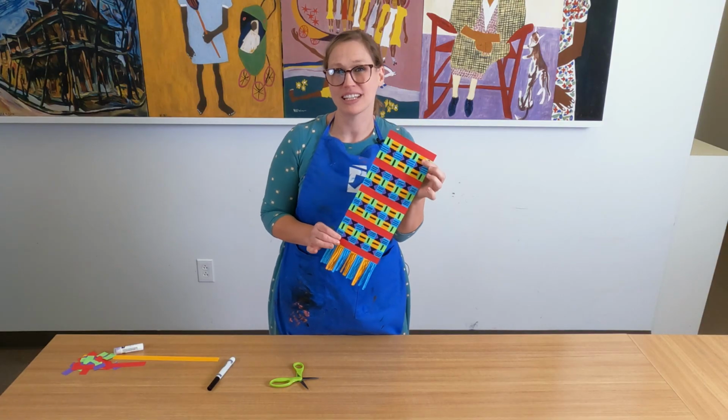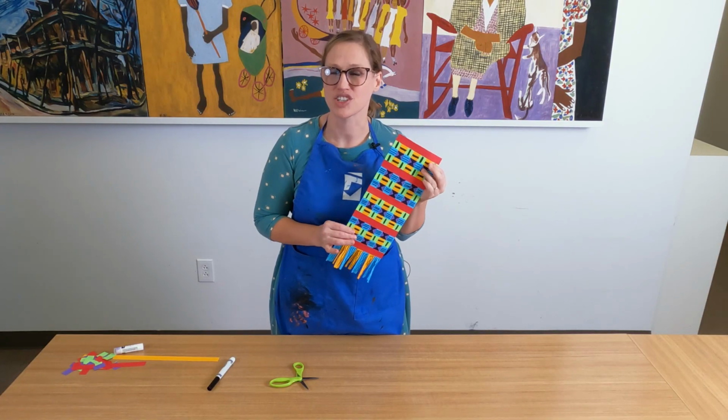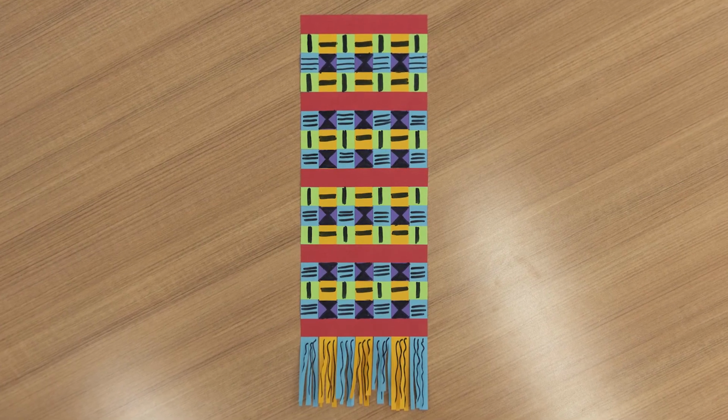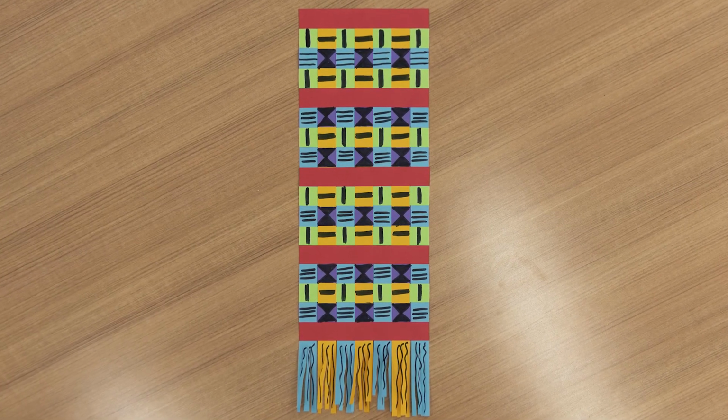Now, each time you look at your kente cloth weaving, I hope that you'll remember the Ashanti people of Ghana. Spend some time learning a little bit more about the men who weave this cloth in the Ashanti culture.